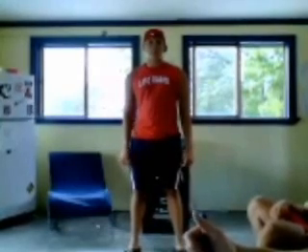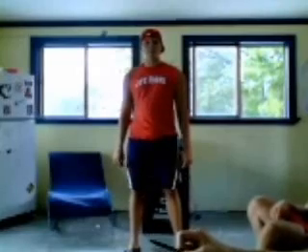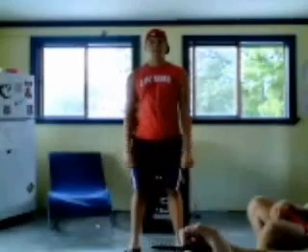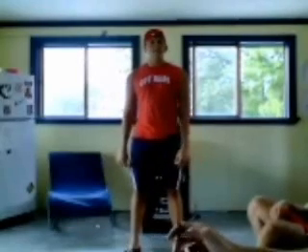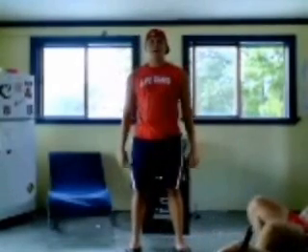Now, if there isn't a pulse, CPR must be started. In order to successfully administer CPR, you must place your hands interlocking like this. Then you must center your hands on the victim's chest between the ribs. Your elbows must be locked and pressure will then be applied.